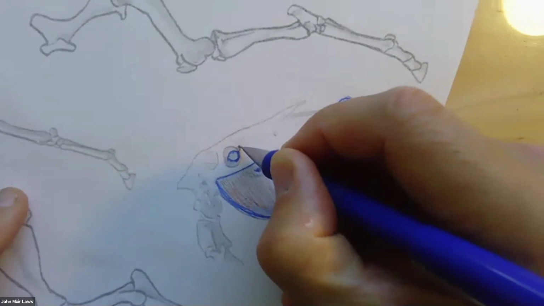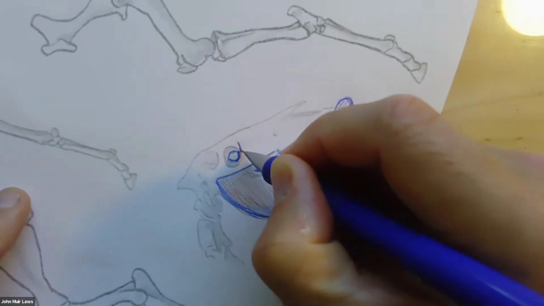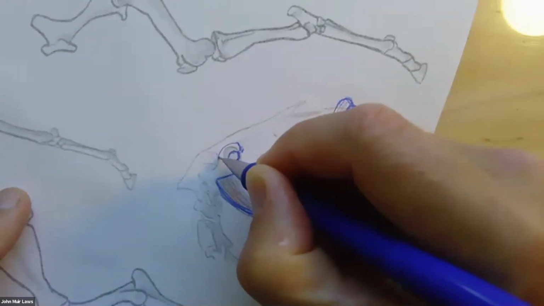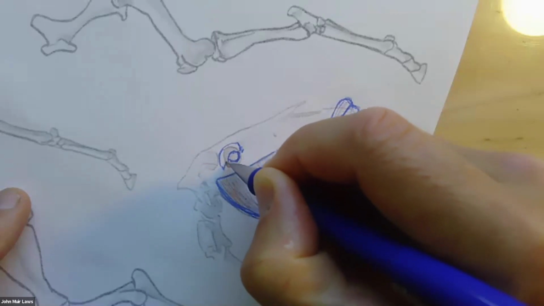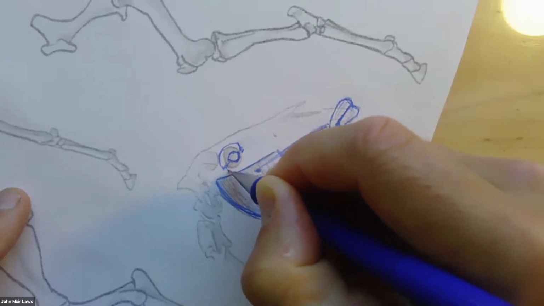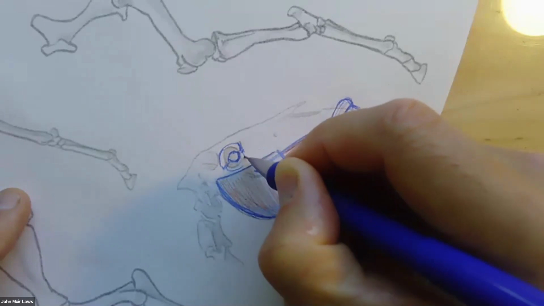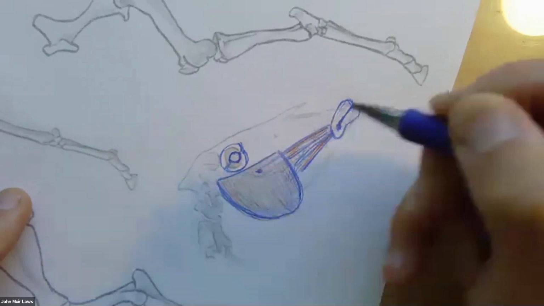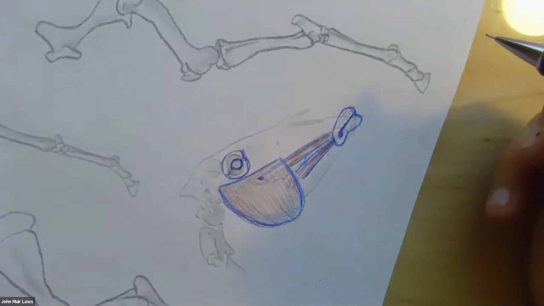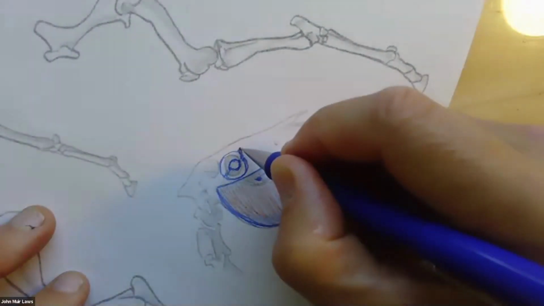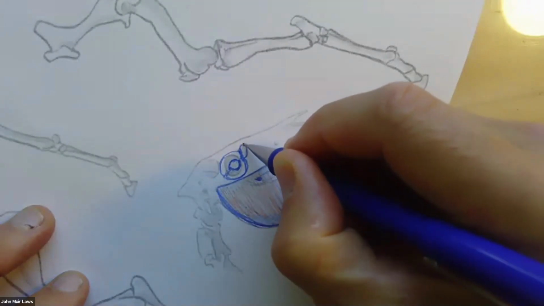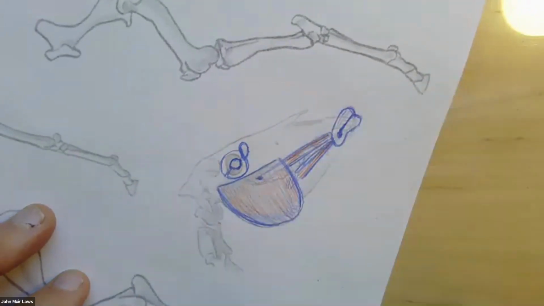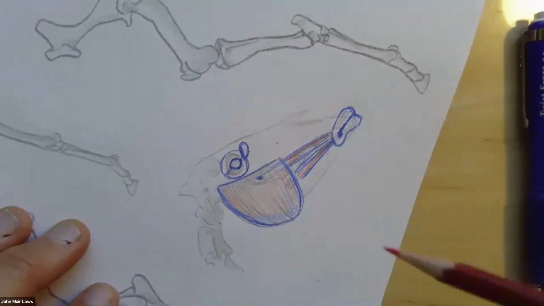But there are muscles that go above this and muscles that go below the eye that make a ring around the eye that bulge out. There's also a little kind of tab of a muscle at the corner here that can pull the horse's eye up.